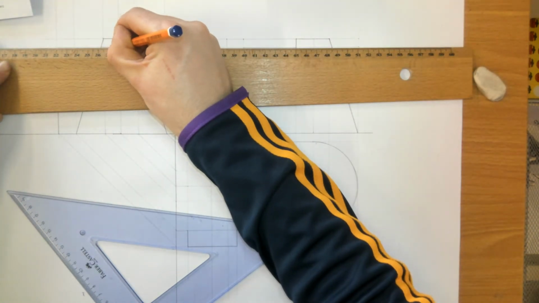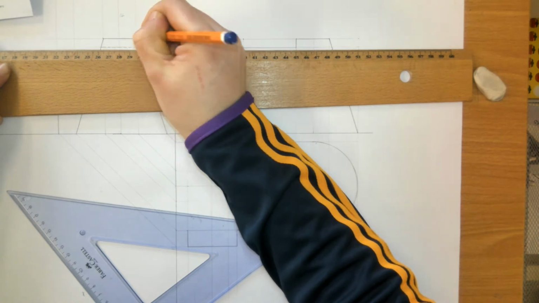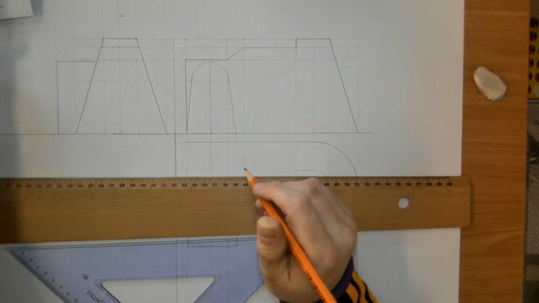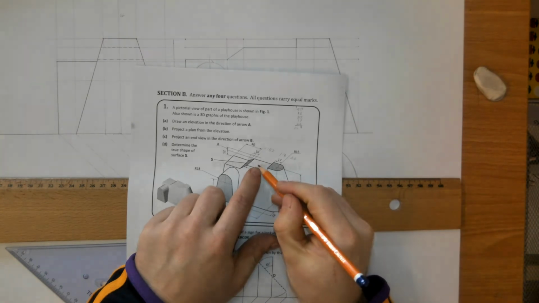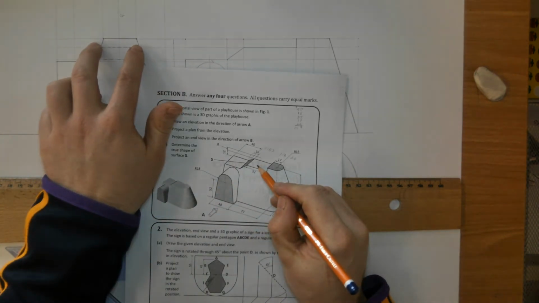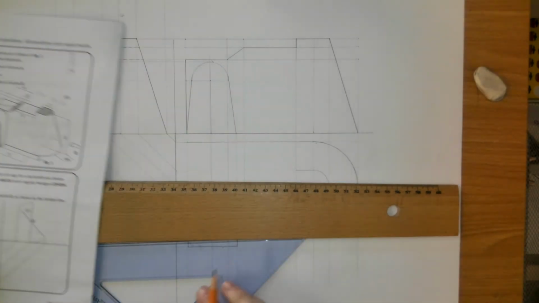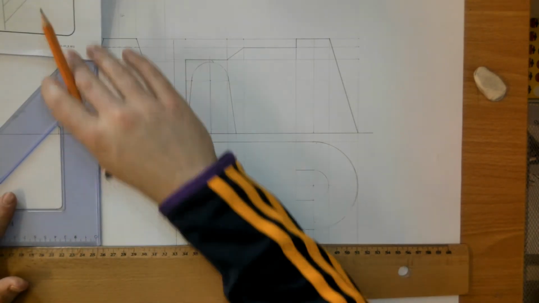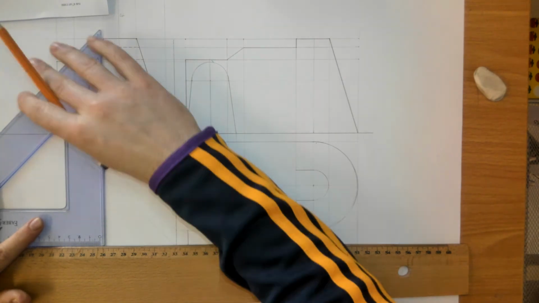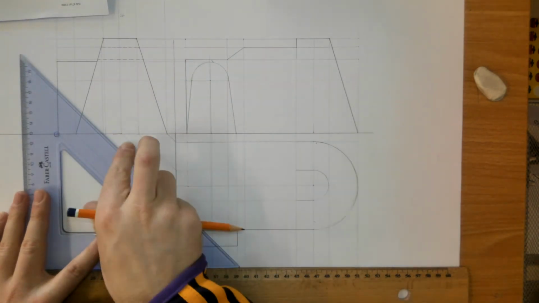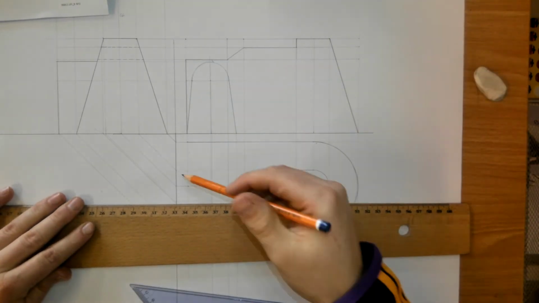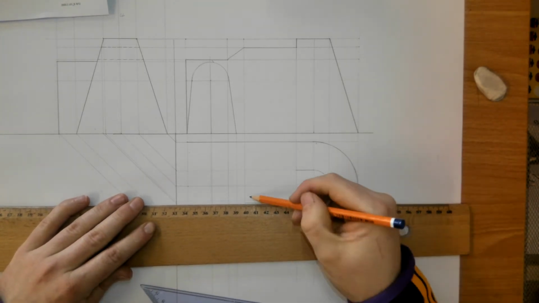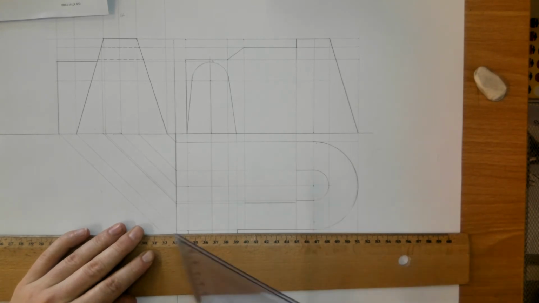Now this is hidden detail here, this is hidden detail here. So this white surface here in plan ends here left and right, or where my two fingers are, in end elevation. So I can drop these down in end elevation. Okay, I'll do them one at a time. So bring them across, and now I'm going to heavy in there, and I'm going to do the same the other side now.